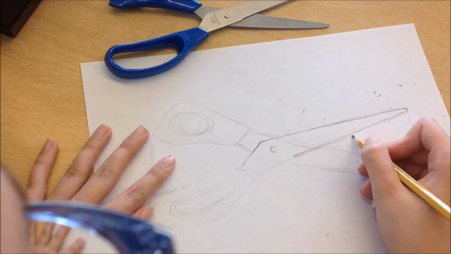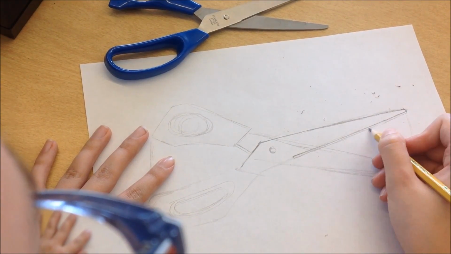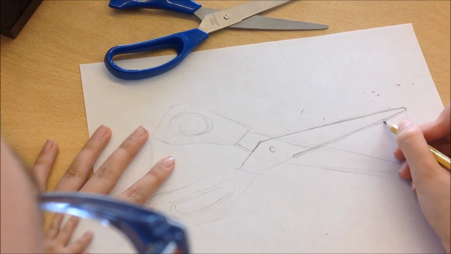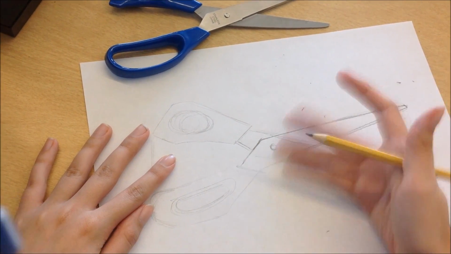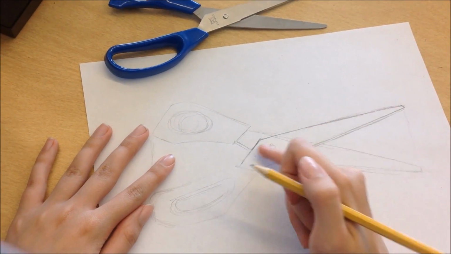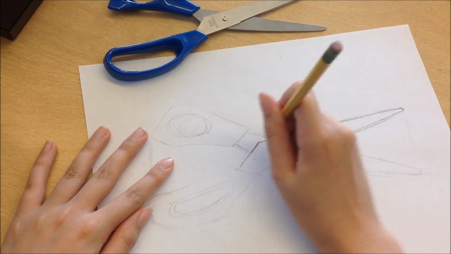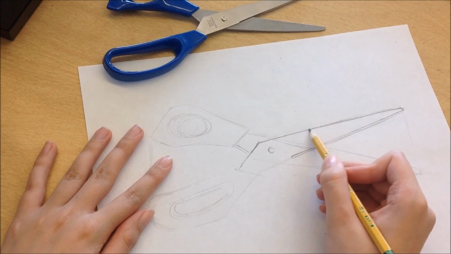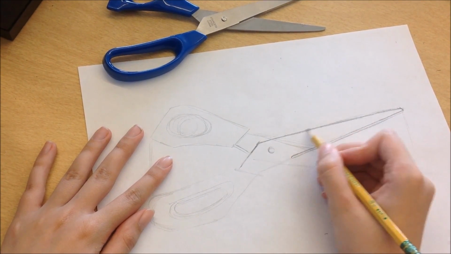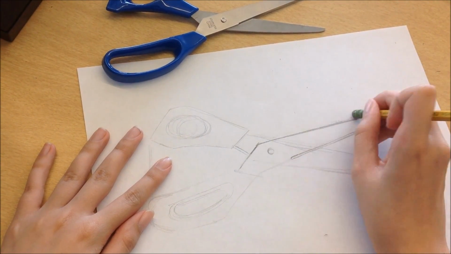And this nice delicate little bottom line. If you have a long line like this, don't try to drag your whole pencil across. Slowly build upon it, but try not to make it look too sketchy.